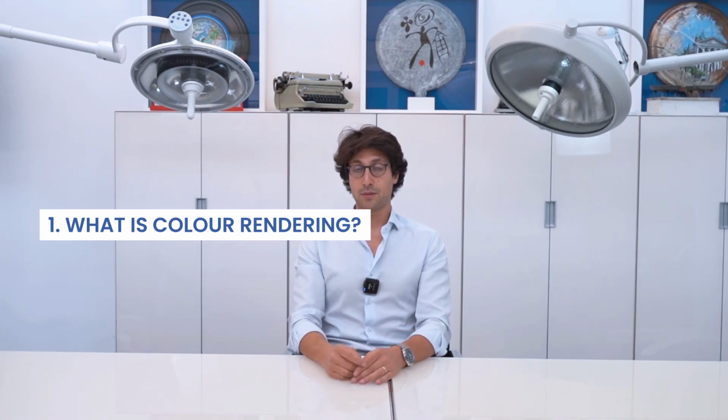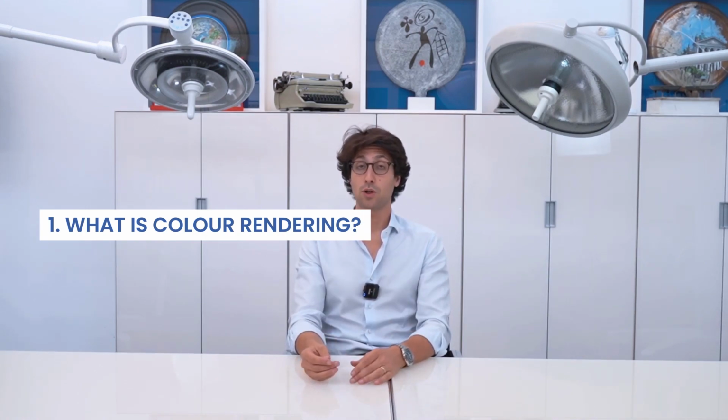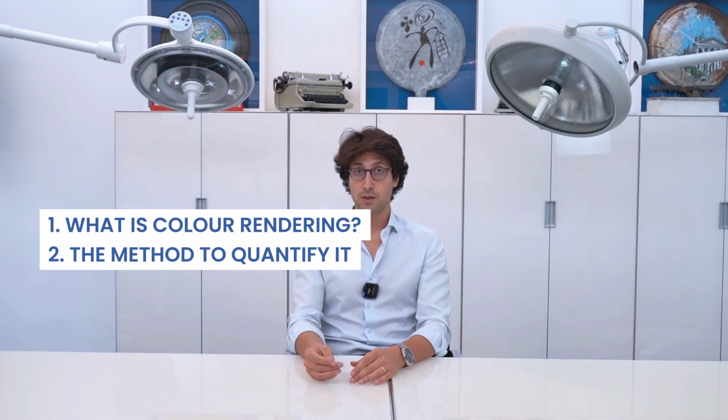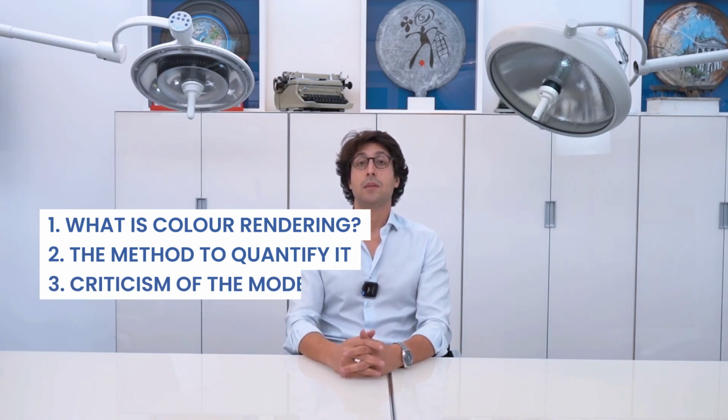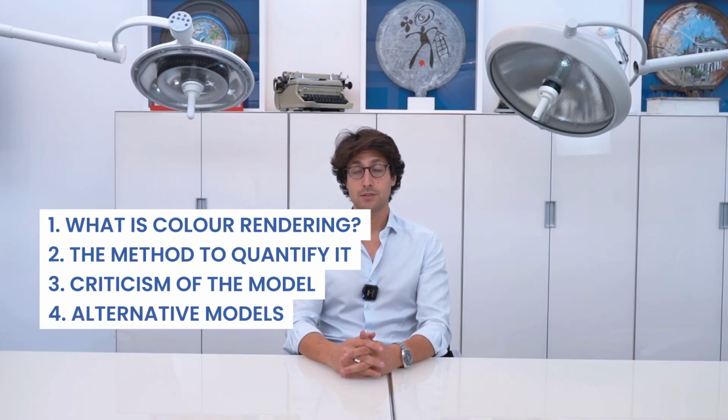First, we will try to understand what color rendering is. We will analyze the most common method for its evaluation. We will try to understand the criticisms of this model. And finally, we will delve into alternative models suitable for evaluating the color rendering of a light source.